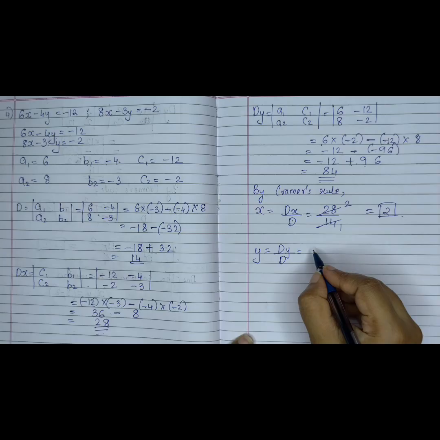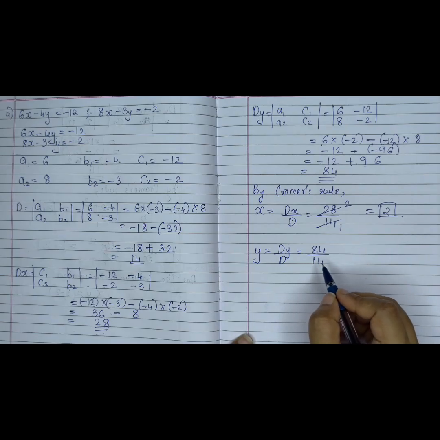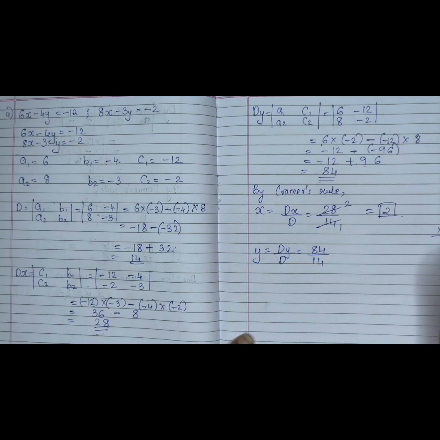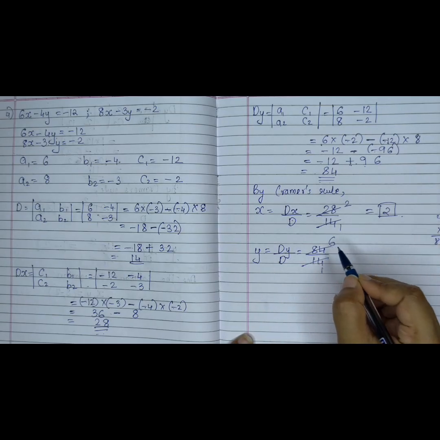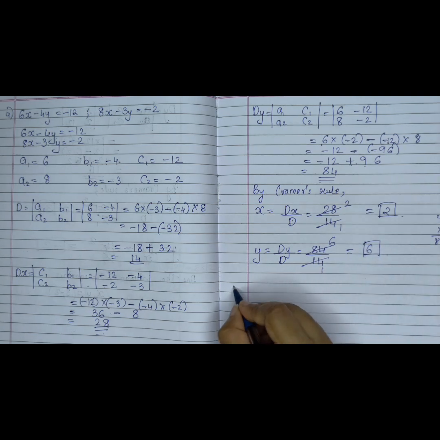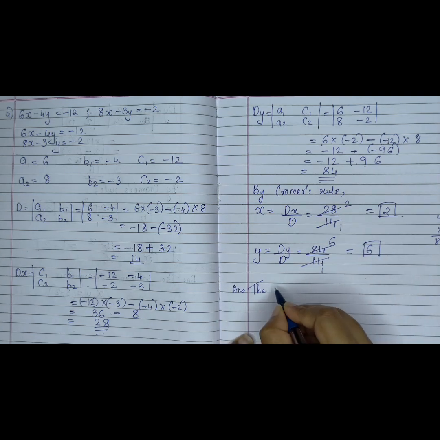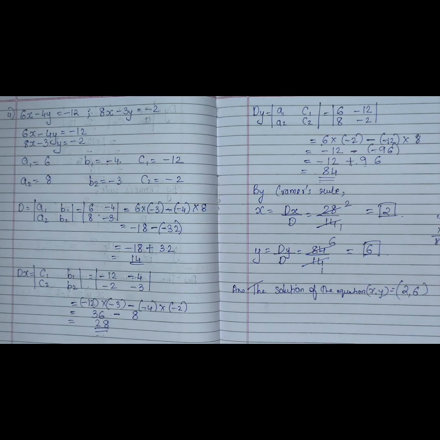Next is y. Y is equal to dy upon d. Now dy we got 84 upon d is 14. 14 ones are 14 and 14 6s are 84. So here we get y is equal to 6. So answer, the solution of the equation x, y is equal to 2 and 6. Okay, so we have finished the fourth sum.